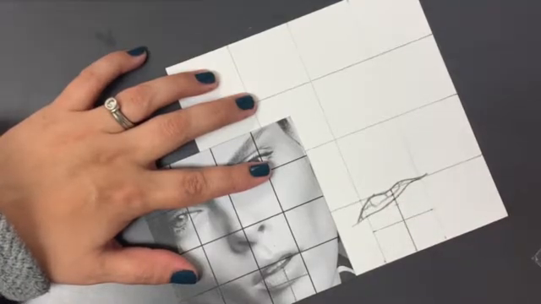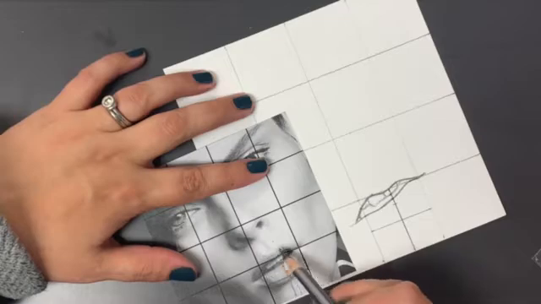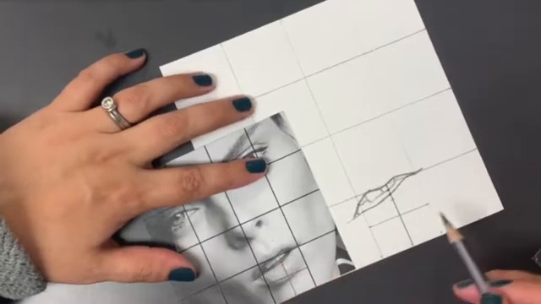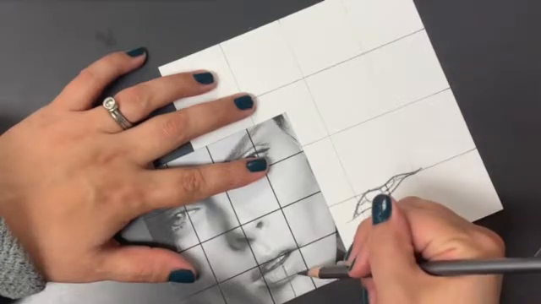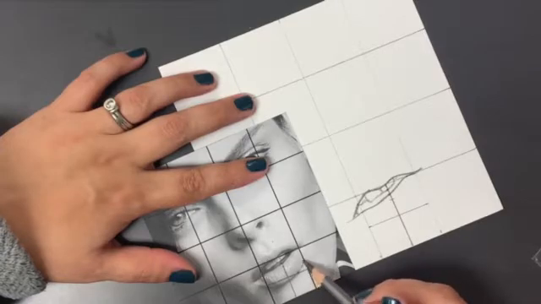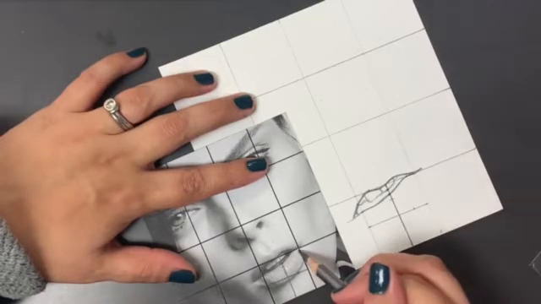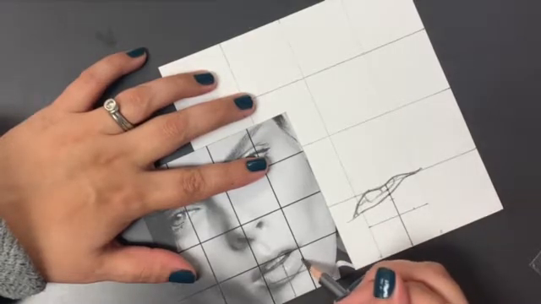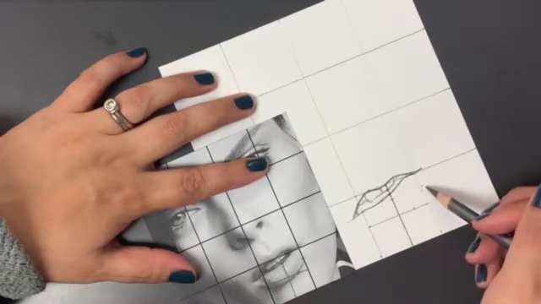Okay, now we're going to look at the top and the bottom of the lip. Depending on how much lipstick or how much shadow, you may or may not see the top lip. Usually you're going to see a little bit more of the bottom lip. So we're going to kind of do the same thing. If this is halfway, that happens to be about where the lip crosses over that line. Make a mark about halfway. I'm going to look for the mouth about halfway down here. It's a little below that.